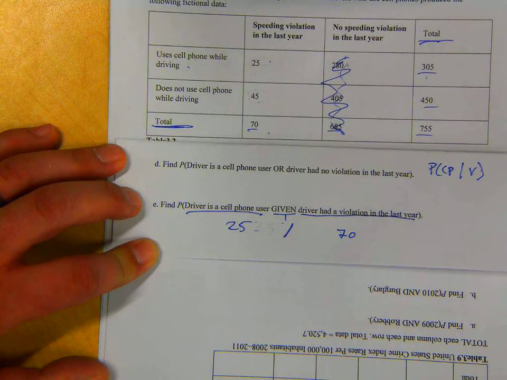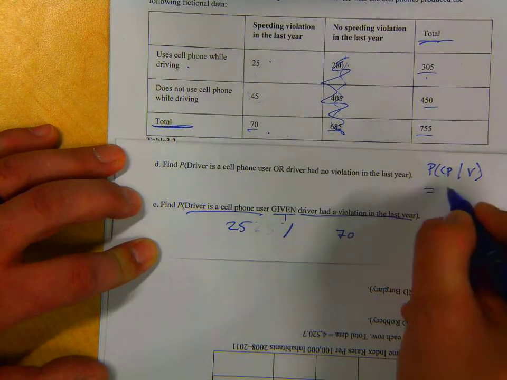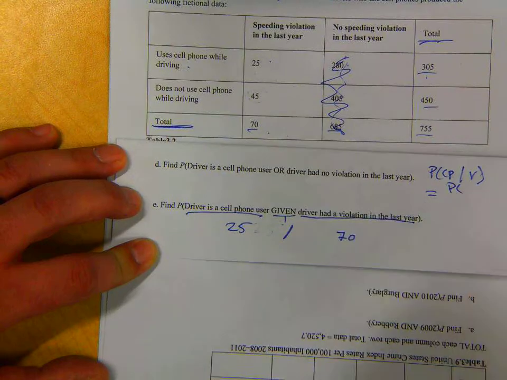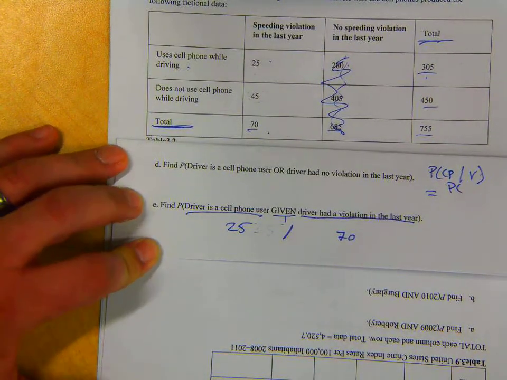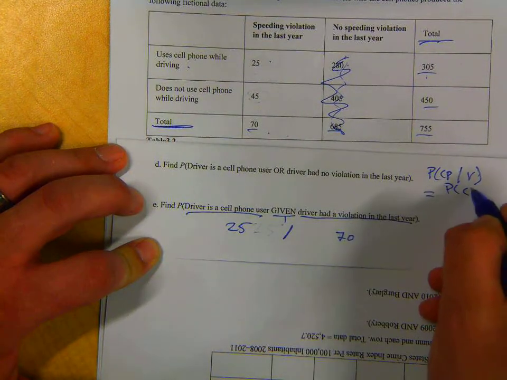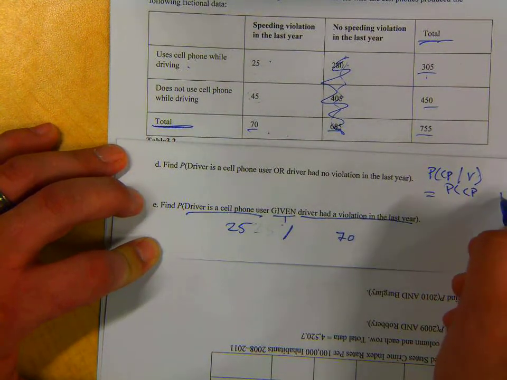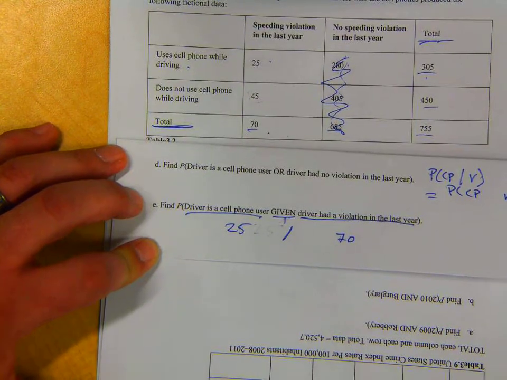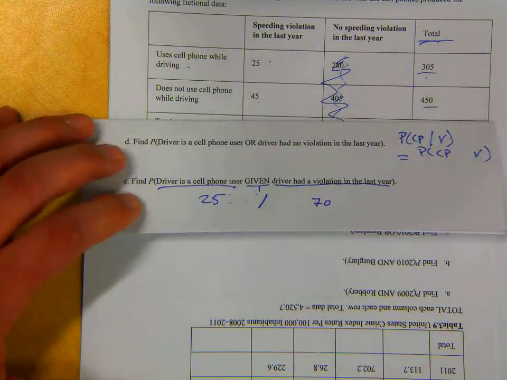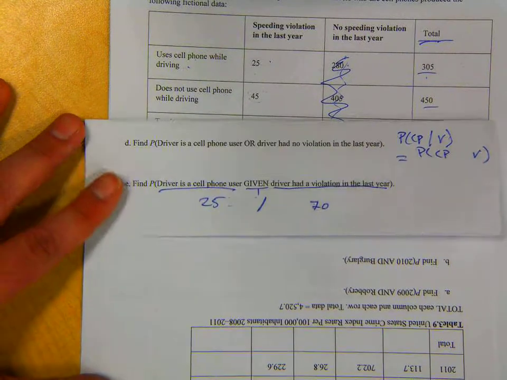We're looking for that statement, which is equal to... I need some help. We haven't talked about this equation today. P of CP, there's a V involved at the top. What goes in between those?